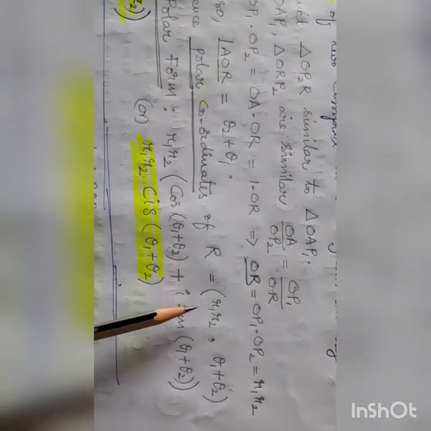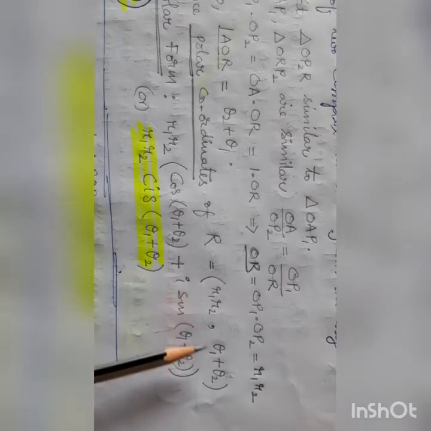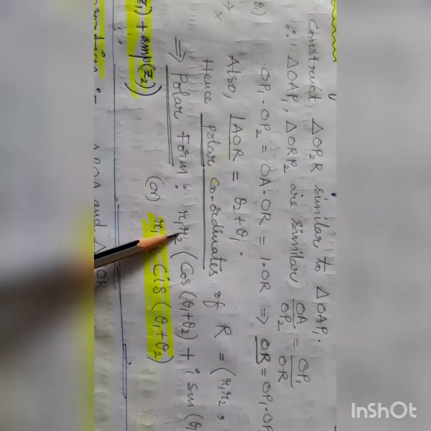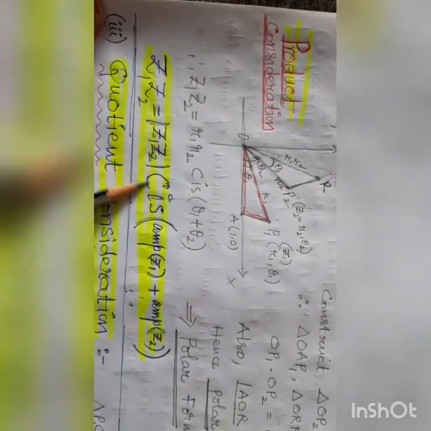Hence, the polar coordinates of R equal R1 R2, the modulus we got, comma, theta 1 plus theta 2. It is nothing but the polar form R1 R2 into cos of theta 1 plus theta 2 plus i sin of theta 1 plus theta 2, or R1 R2 cis of theta 1 plus theta 2. That is called Z1 Z2 equals modulus Z1 Z2 cis of amp Z1 plus amp Z2.